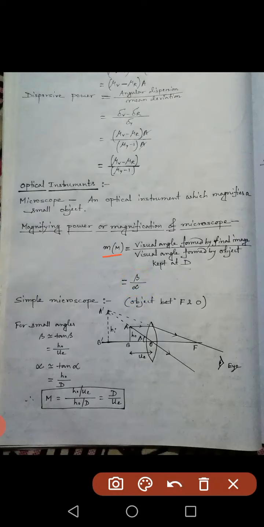See, alpha means, just now I told you that this is the angle made by the object when the object is kept at least distance of distinct vision without the magnifying glass or without the microscope, in naked eyes, right? So if it is in naked eyes, here this condition is not shown. You have to just imagine that if the object is at least distance of distinct vision, how much angle it will make in our eyes, that is alpha. Okay, we are going to discuss about it later on.